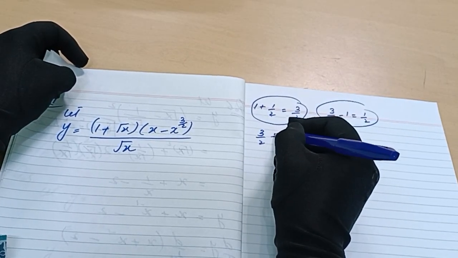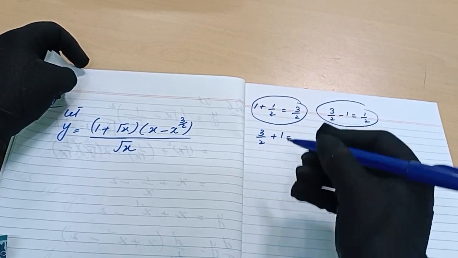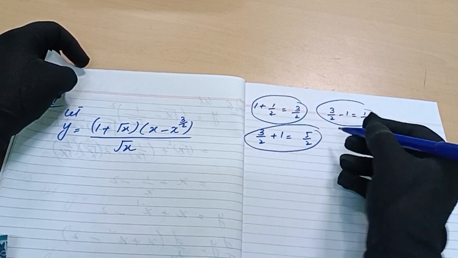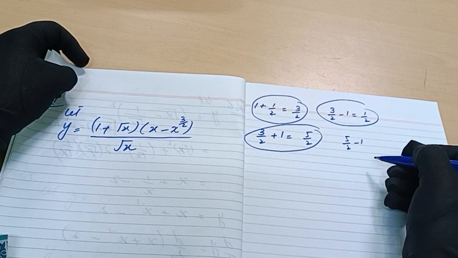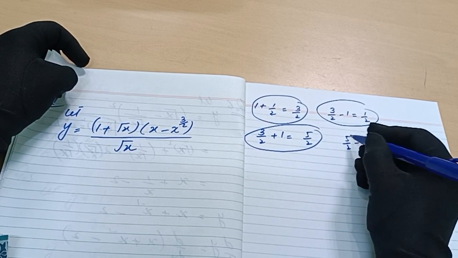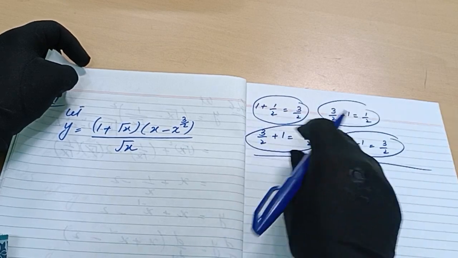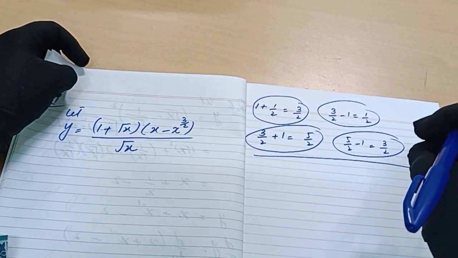3 by 2 plus 1: 2 ones are 2, so 5 by 2. Quickly do the calculation. And 5 by 2 minus 1: 5 minus 2, 3 by 2. So these types of small calculations should be in your mind.